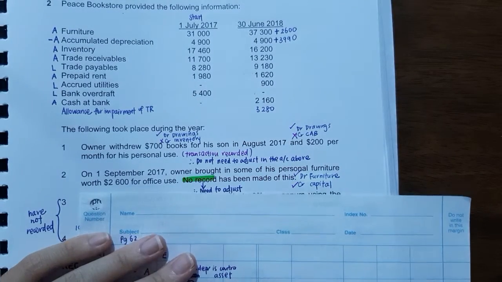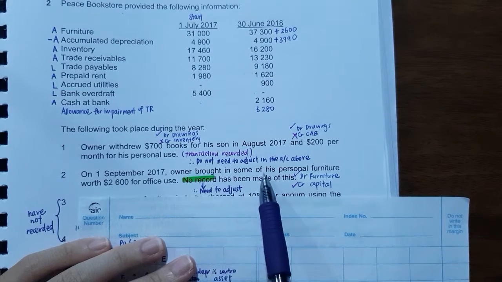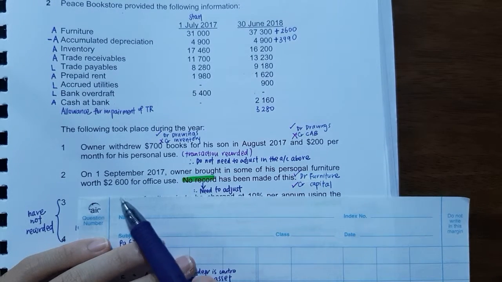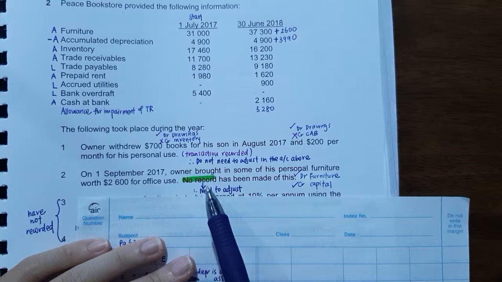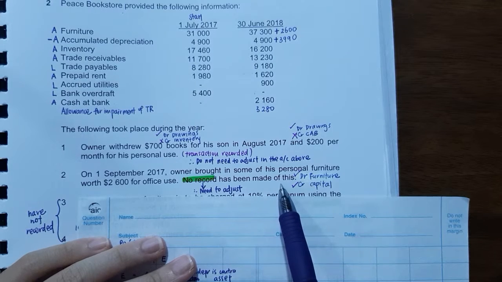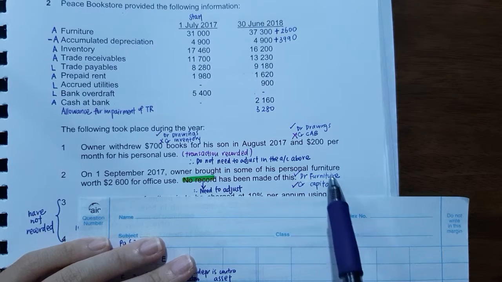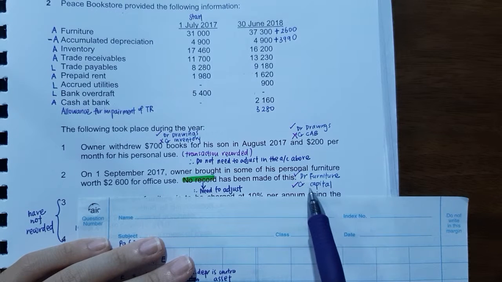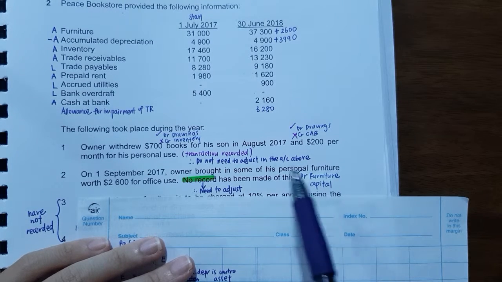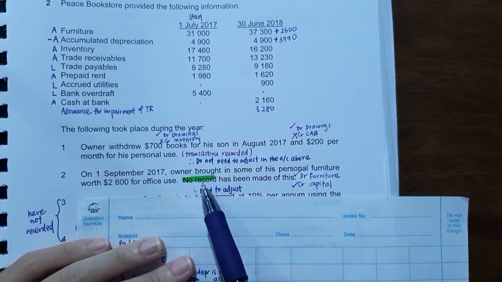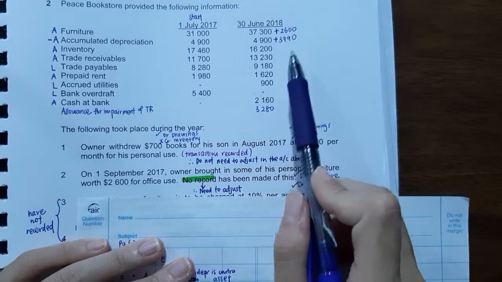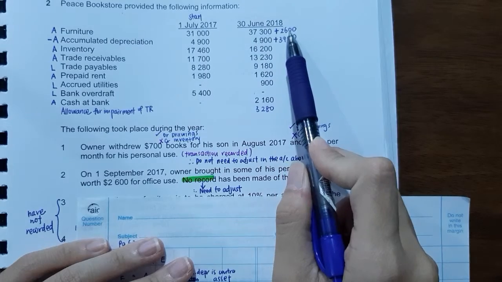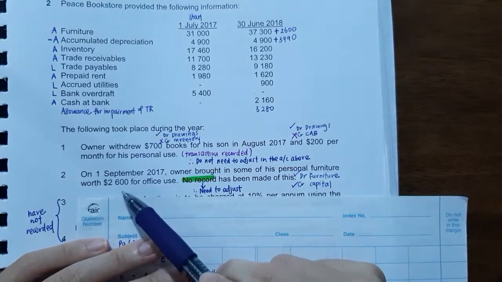Okay, on 1st September, owner bought in some of his personal furniture for office use. Okay, no record has been made. Therefore, if I look at this journal entry, it will be debit furniture or fixtures and fittings, credit capital. But because it has not been adjusted, we need to adjust plus 2600 here above.